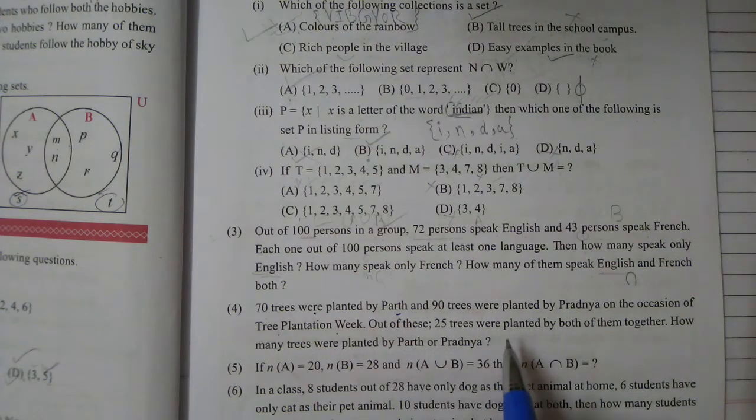So here the intersection set is given, and we have to find the union set, because it includes all the elements which are present in either set. So let's start calculating.